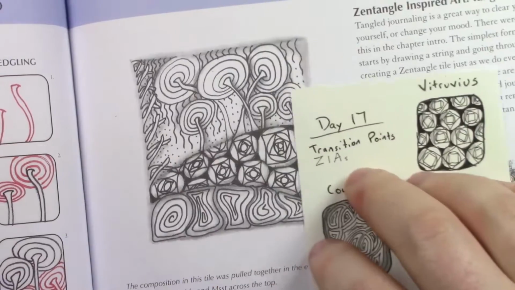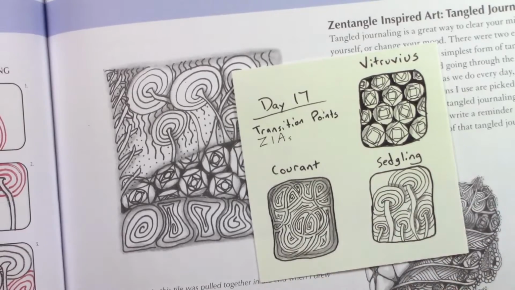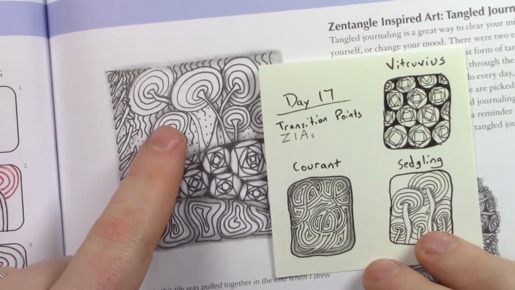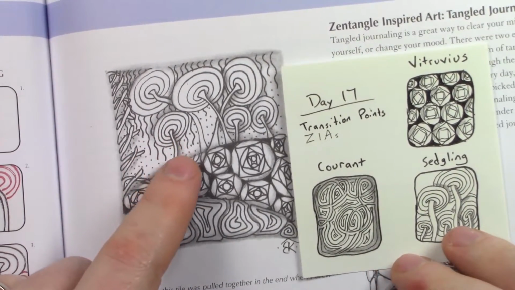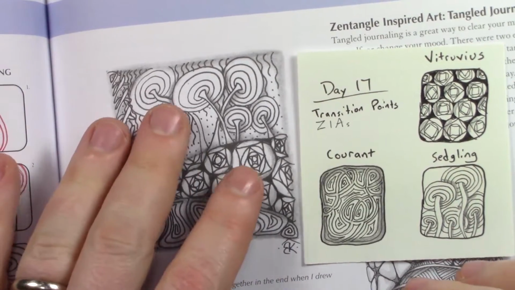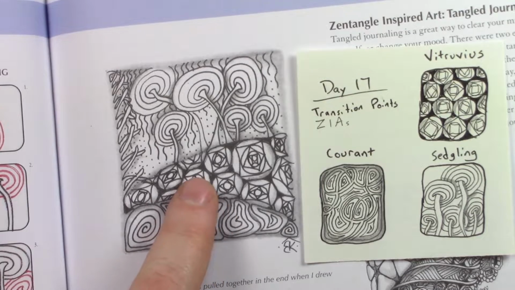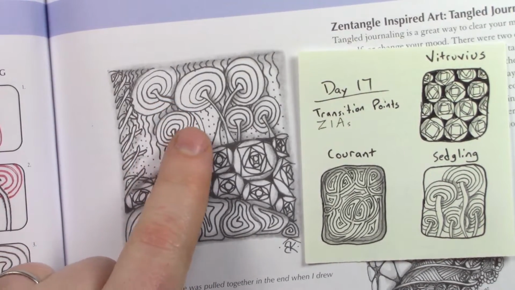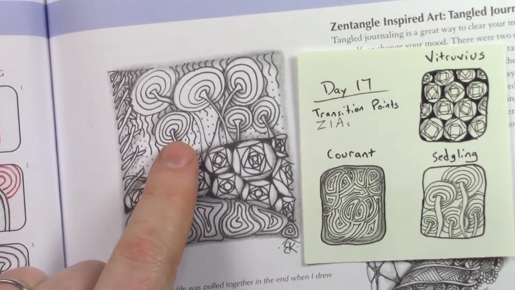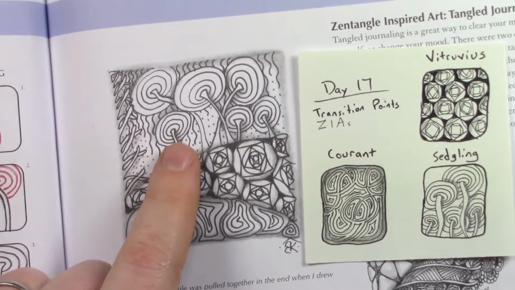Now that we have finished our 3 patterns, we want to make a ZIA, Zentangle Inspired Art. So I'm going to do something very similar to this, where it's going to end up kind of looking like a landscape-ish kind of thing, with the sedgeling pattern there being some trees type of stuff.